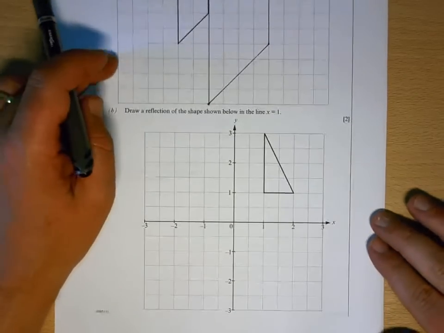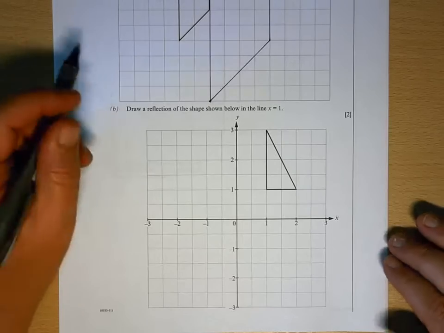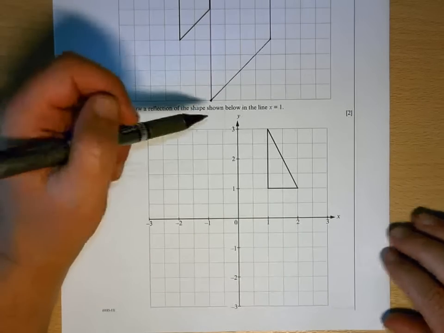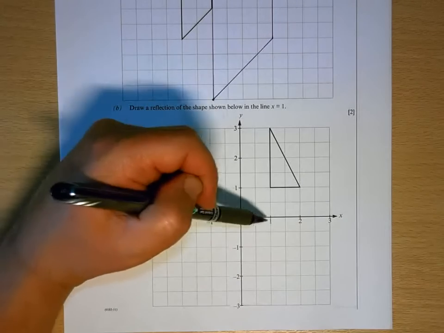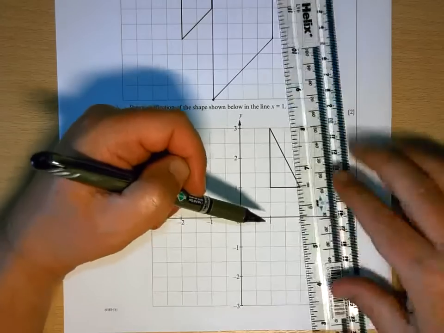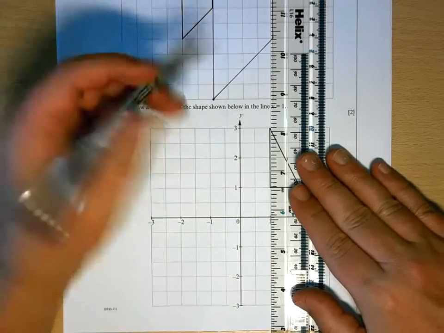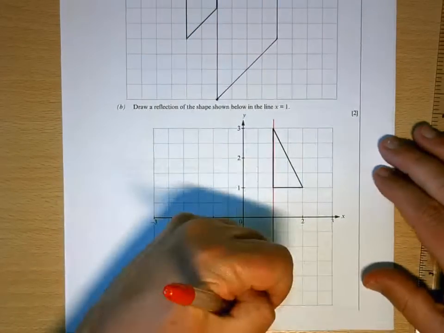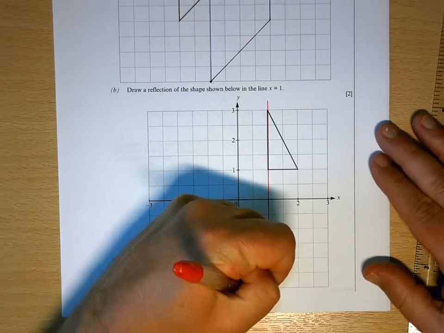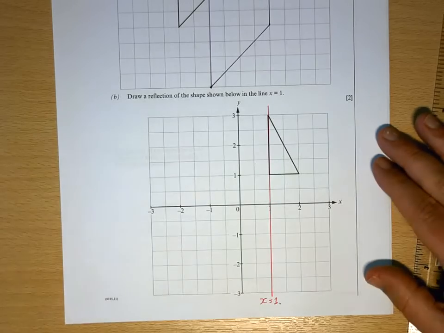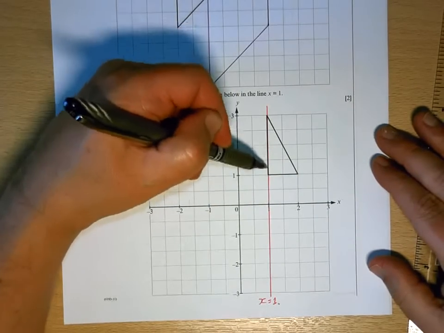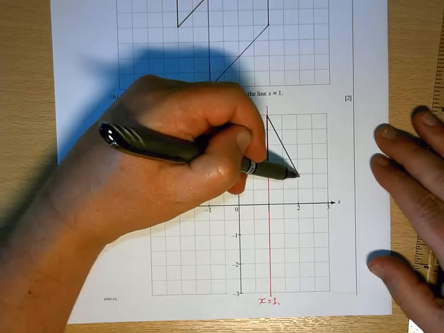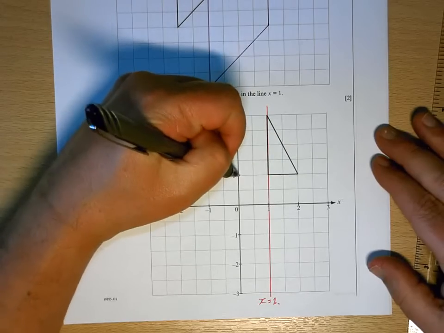Okay, B. Draw a reflection of the shape below in the line x equals 1. So that's saying that the mirror is going to be along the line where the x coordinate is 1. That's the x coordinate. So the line x equals 1 is this one. Okay, so there's your line x equals 1. So the reflection means that it's touching the mirror there, so that stays put. That line there is 2 squares to the right of the mirror line, so it's going to be 2 squares to the left of the mirror line too.